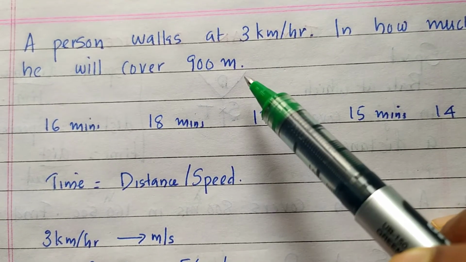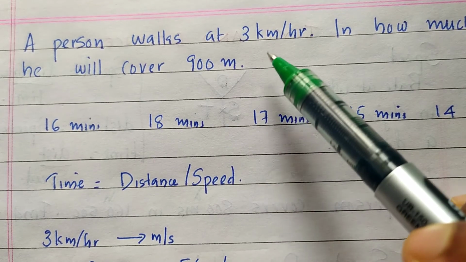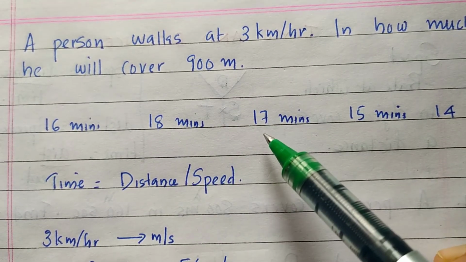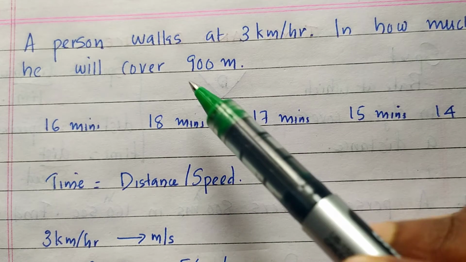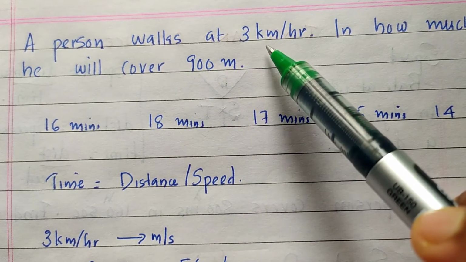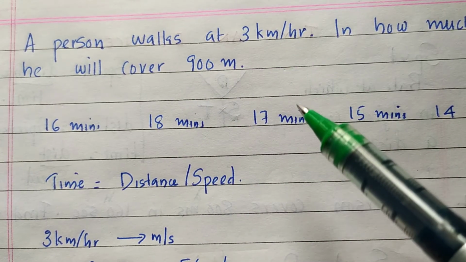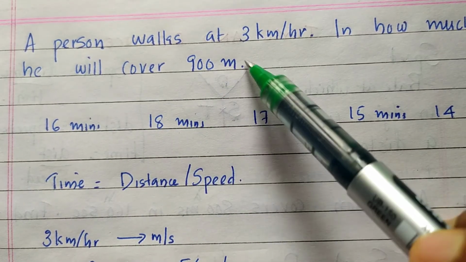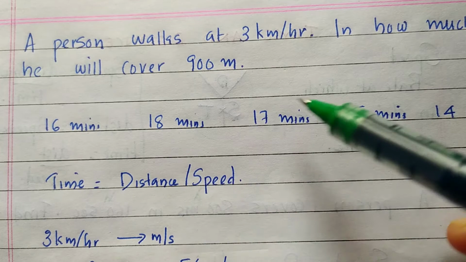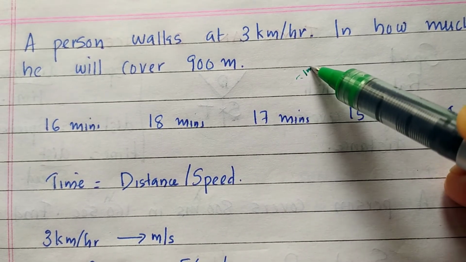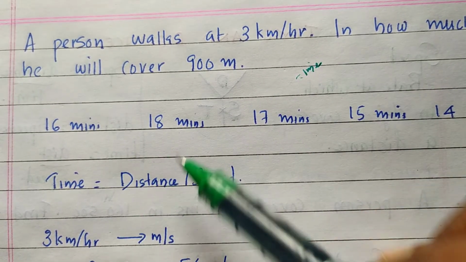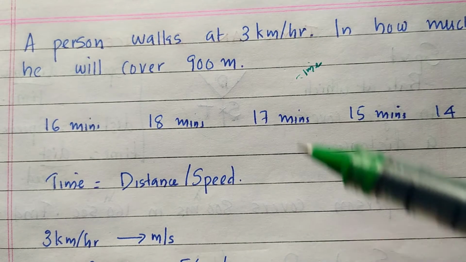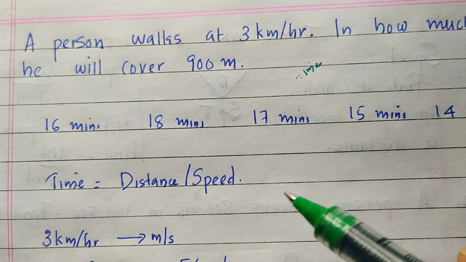So we have to check the units given in the question and the units given in the options before solving the question. Here speed is given in kilometer per hour units and the distance is given in meters. In the options we have to find the time, and time is given in the units of minutes. So in that way we have to solve the question.